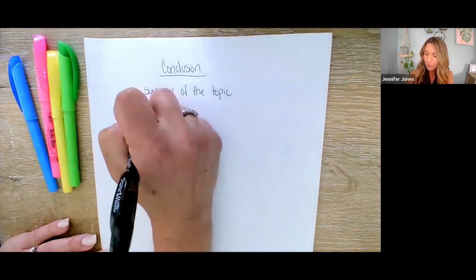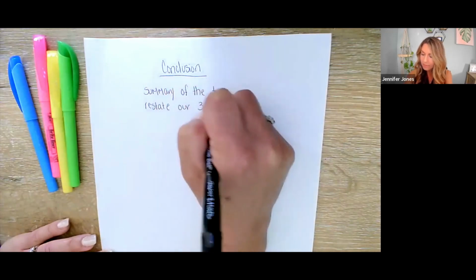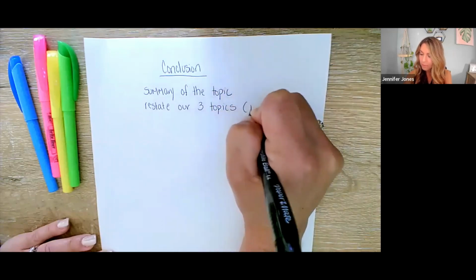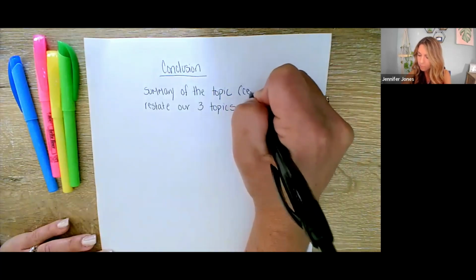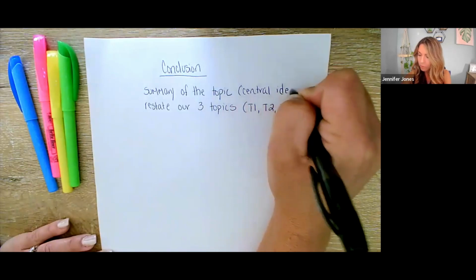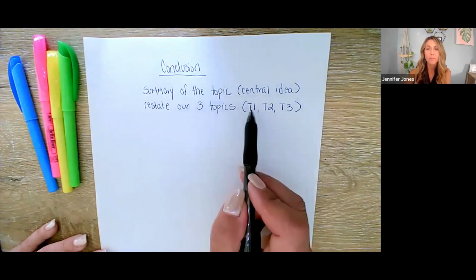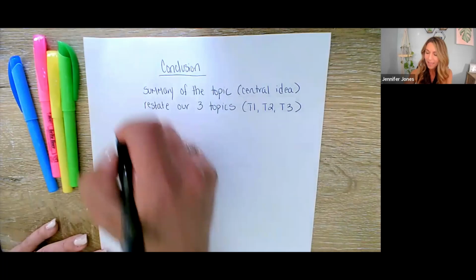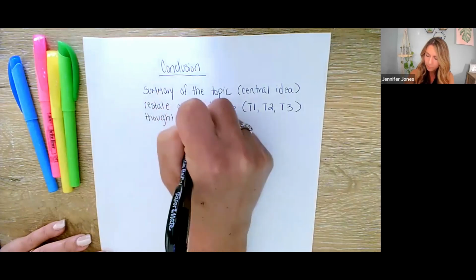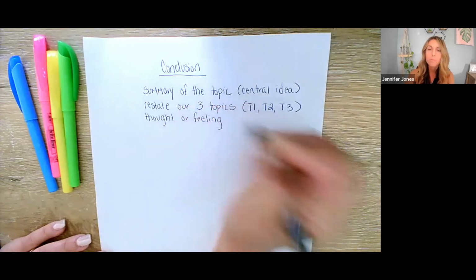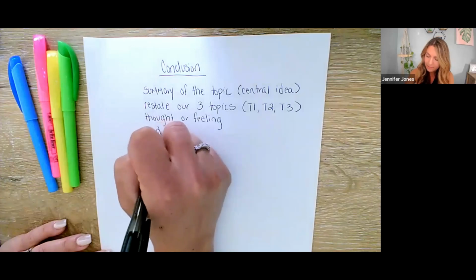After we summarize the topic, we are going to restate our 3 topics. So this would be T1, T2, T3. So at first, we're going to write a summary of the main idea, what the whole essay is about. Then we're going to restate the 3 topics we wrote about in T1, T2, and T3. After that, we are going to include a thought or a feeling about the topic. So this would be a thought or a feeling about the Gold Rush or a thought or a feeling about the Moon. And then finally, we're going to have an ending sentence.